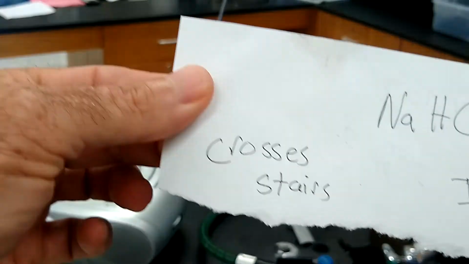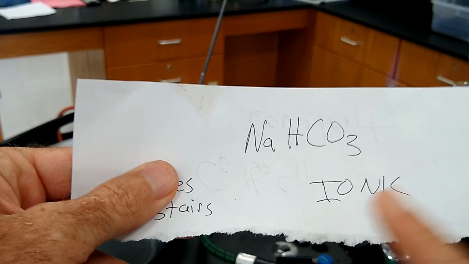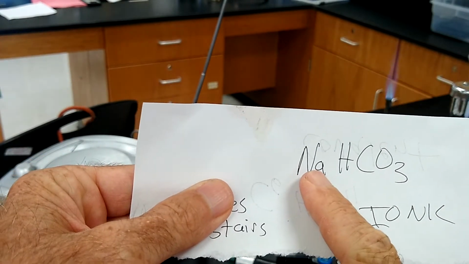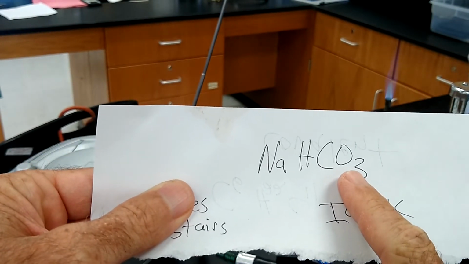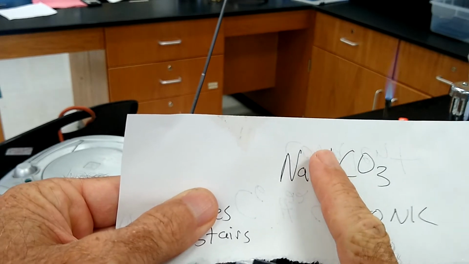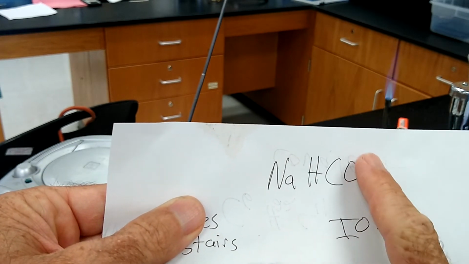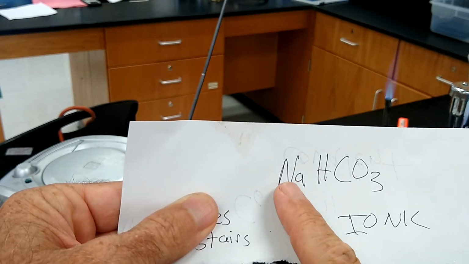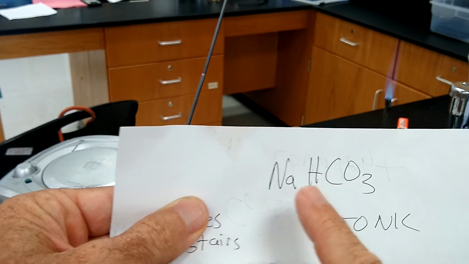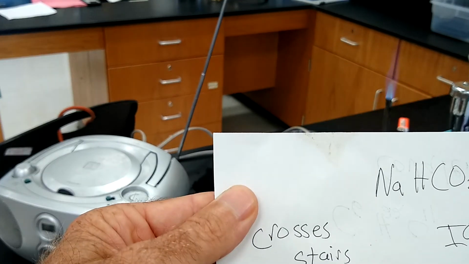That's right. It crosses the stairs. Sodium is on the left side of the stairs, while carbon and oxygen are on the right side of the stairs. Remember, H doesn't count. It acts like that on the right side too. So sodium's on the left. These guys are on the right. It crosses the stairs.